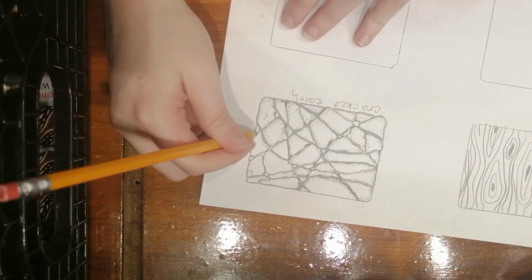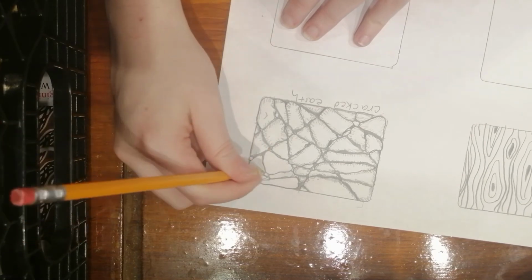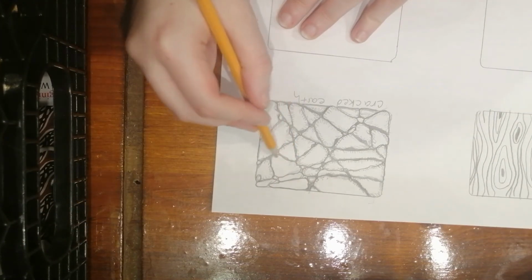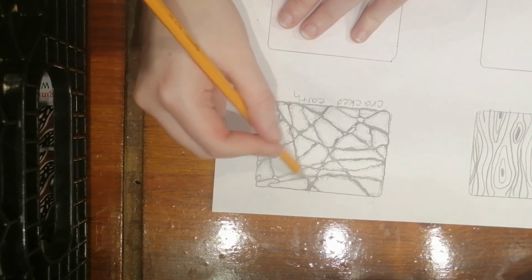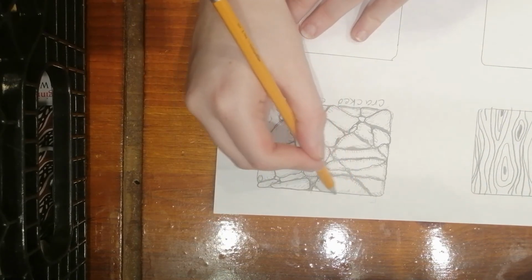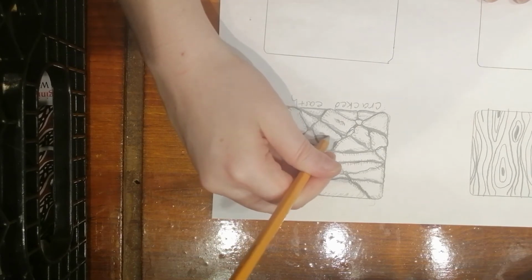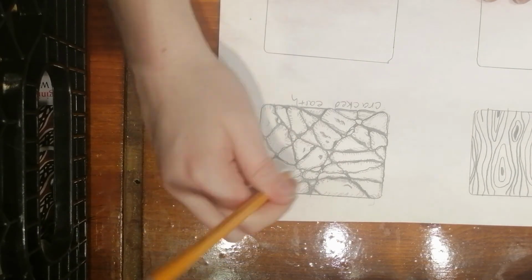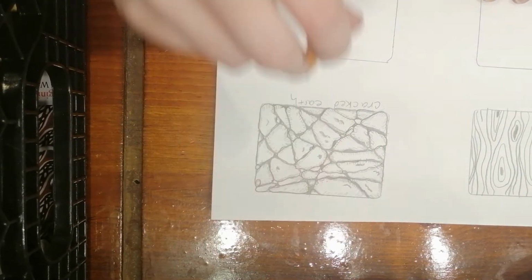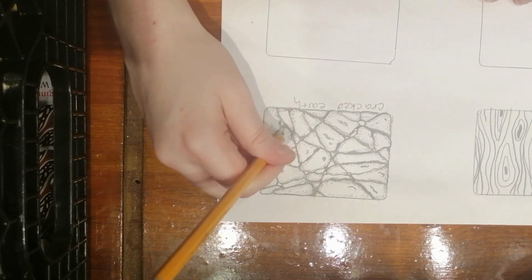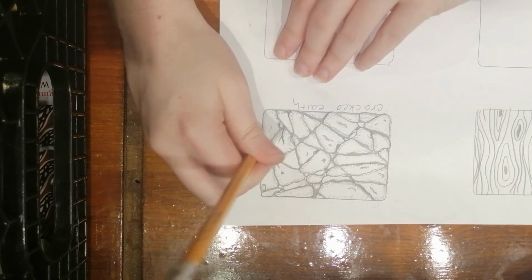After you do all your hatching, something that you might want to do is just near the center of big pieces, scribble in a little bit more so that it looks like there's some more light reflecting off of it, almost like there's a divot in the ground. Alternatively, you can add in cracks that are going from the cracked part of the earth. And then it creates this cool cracked earth texture.